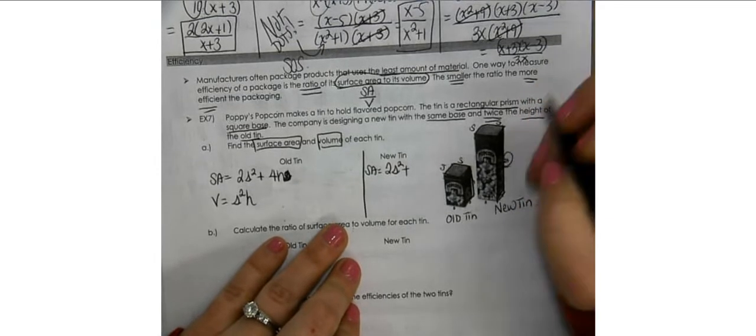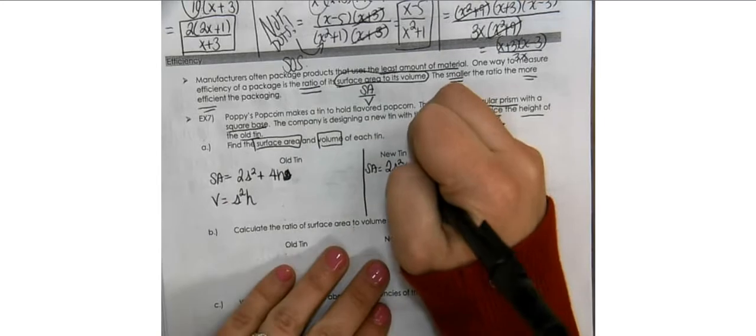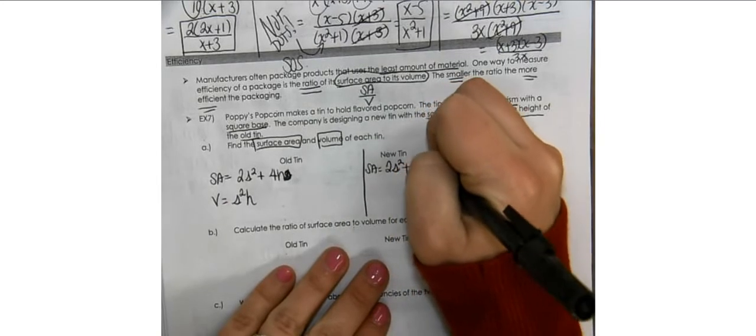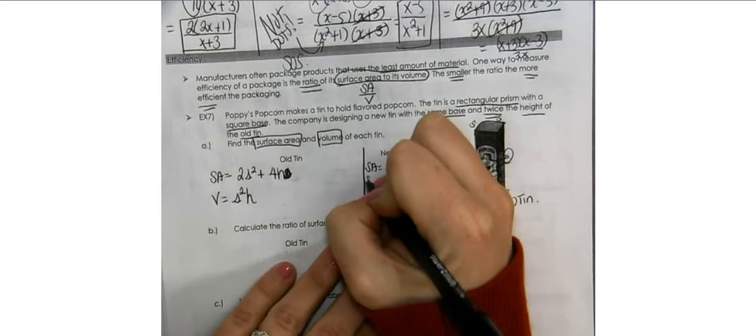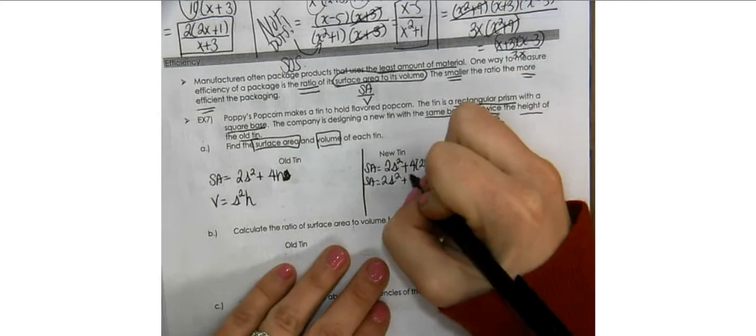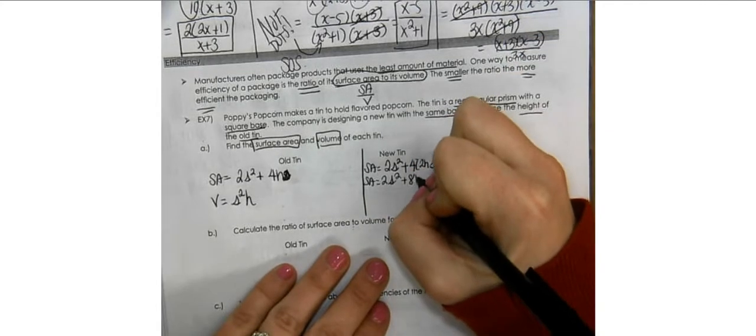So we're going to multiply 4 times 2H times S. Cleaning that up a little bit, our surface area is going to be equal to 2S squared plus 4 times 2, which is 8HS.